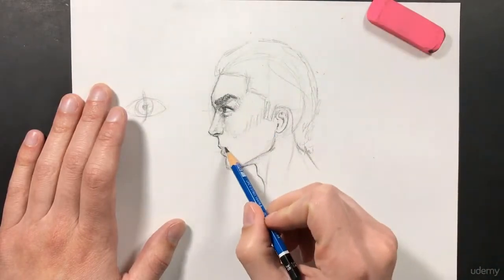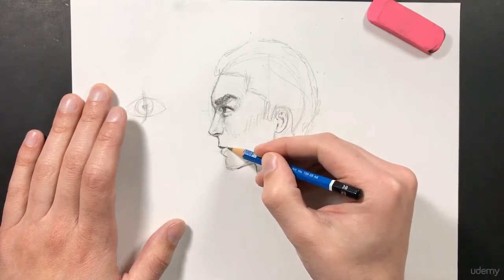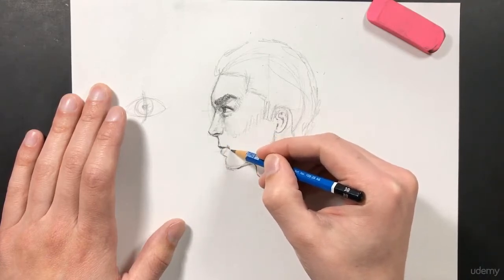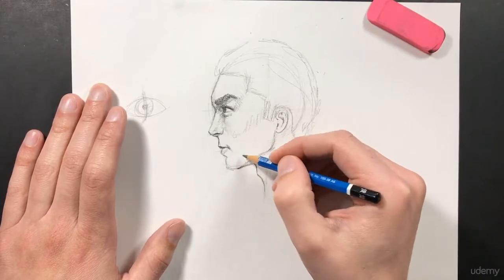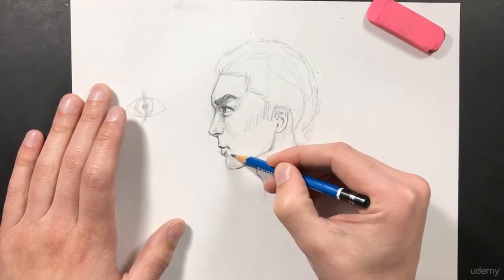And then let's go ahead and move on to the lips. So the top part of the lips are going to get some shadow. Then we're going to see a little bit of this edge right here from the side of the mouth. And then we can also add shadow on the underside of the bottom lip. It's just like so.